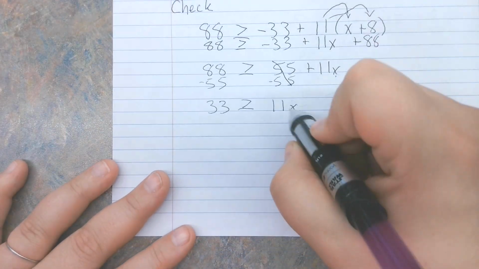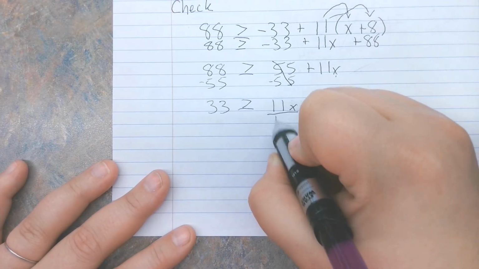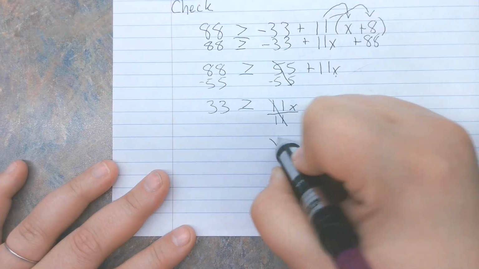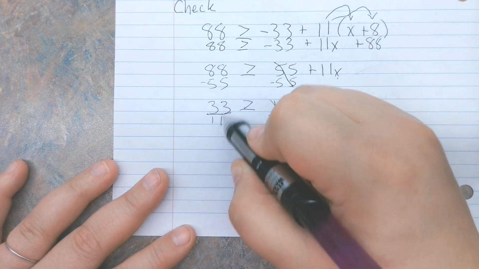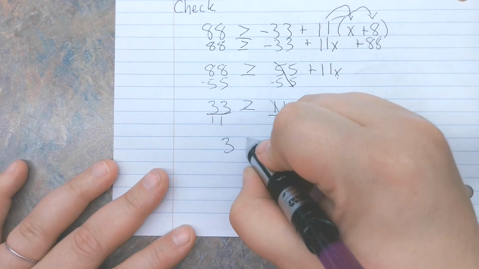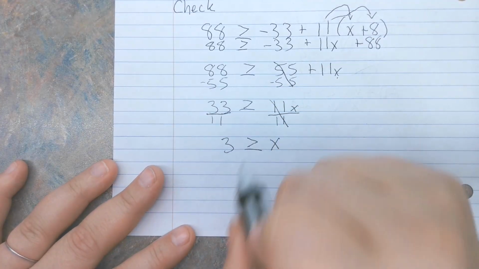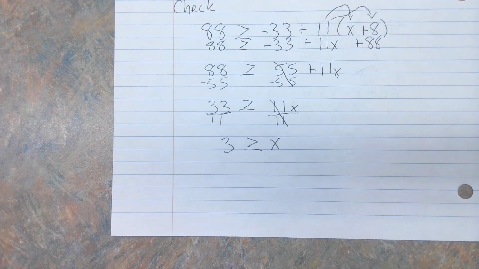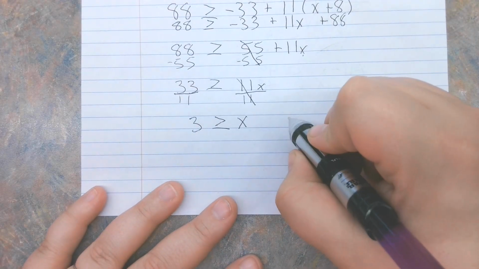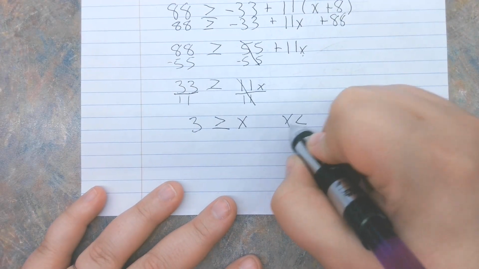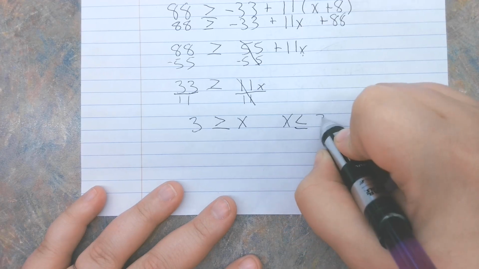Now, all that's left is to get to my x. I'm going to divide by 11. Divide by 11. 33 divided by 11 is 3. So here we have 3 is greater than or equal to x, but I want to flip that around and put my variable first. So it's going to be x is less than or equal to 3.